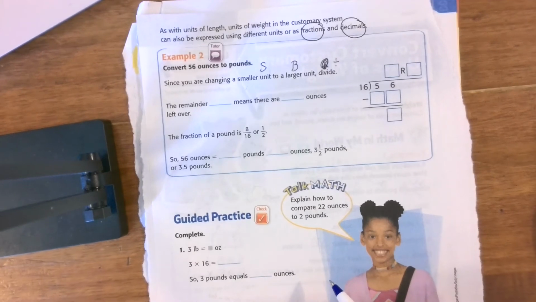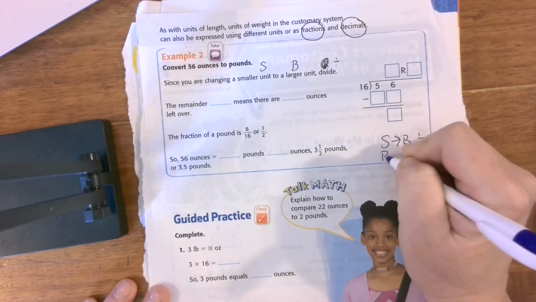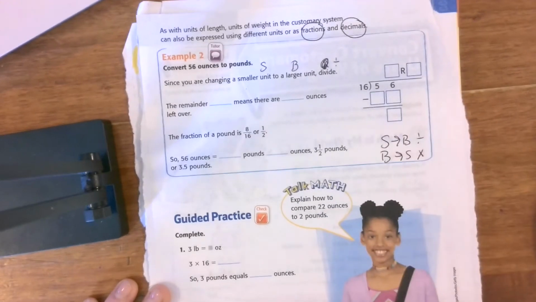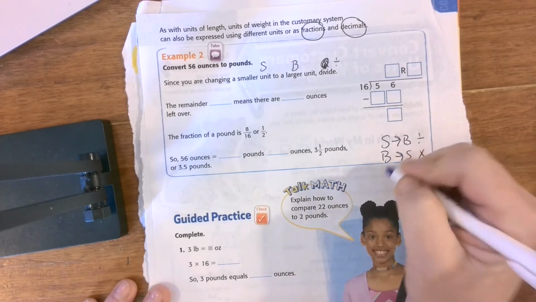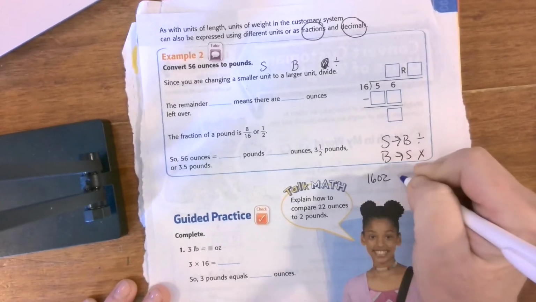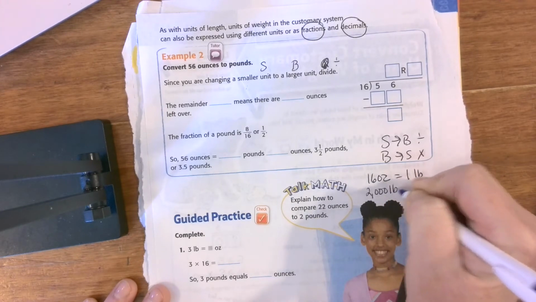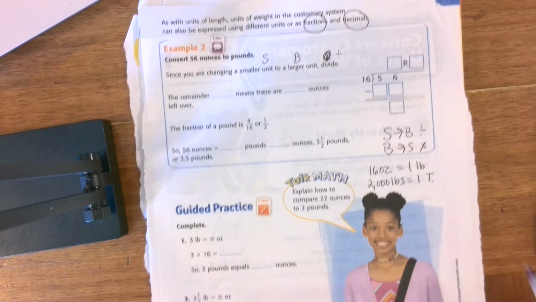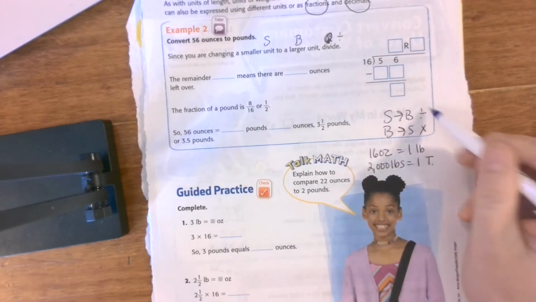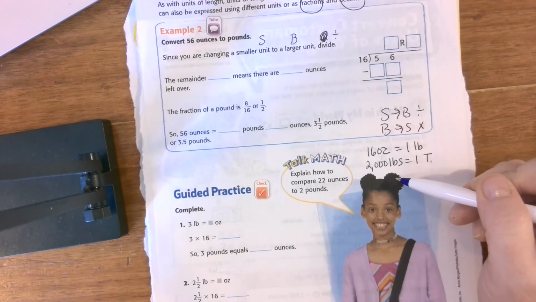I'm going to go ahead and write small to big, divide, big to small, multiply. I'm going to go ahead and write down my conversions. Remember, those are our first two steps. We write down our anchor chart and we write down our formulas, unless they give them to us.